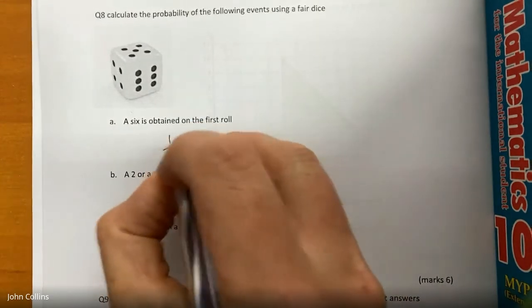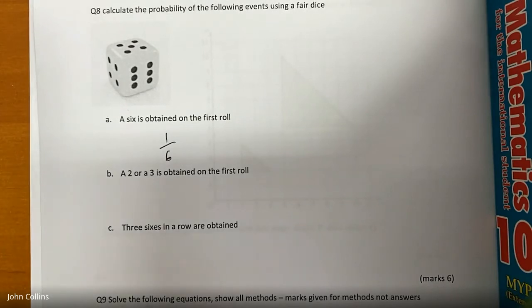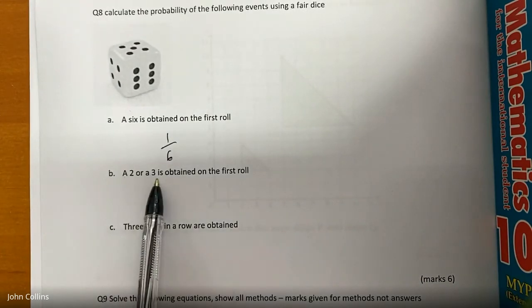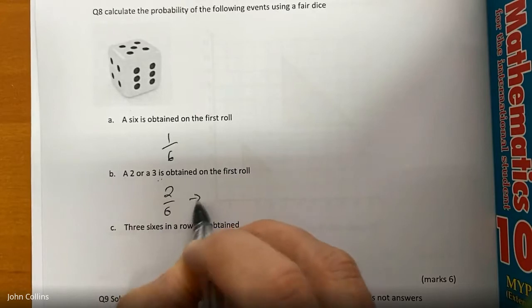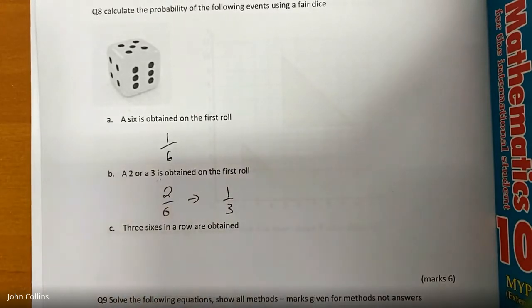I want one of those, so that's a 1 chance in 6. Good. Second one, 2 or 3 is obtained, so there's 6 possible outcomes again, and there's 2 we want, so that's 2 out of 6, and of course we would simplify that down to 1 out of 3.